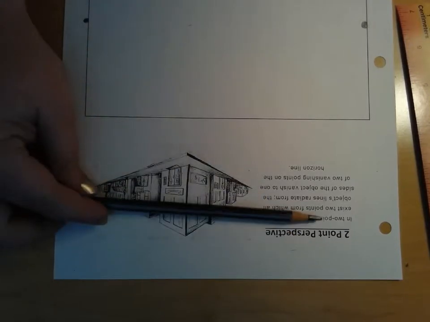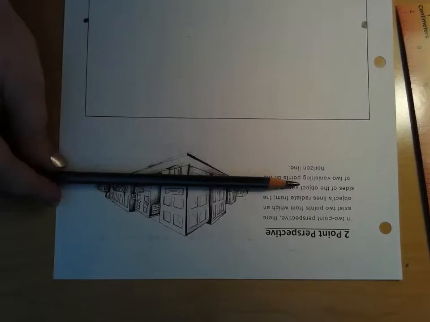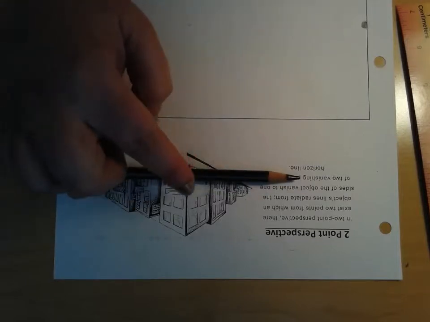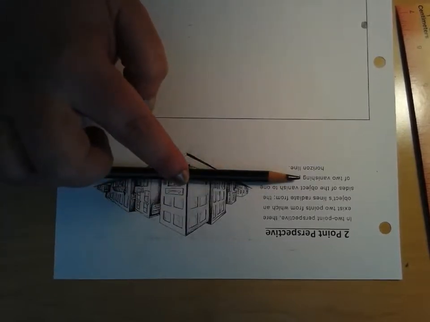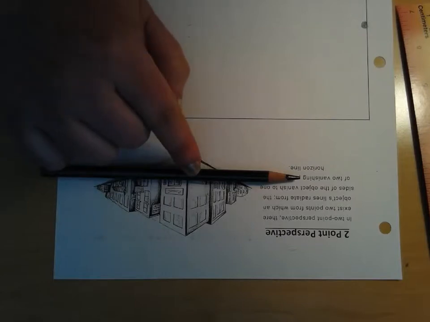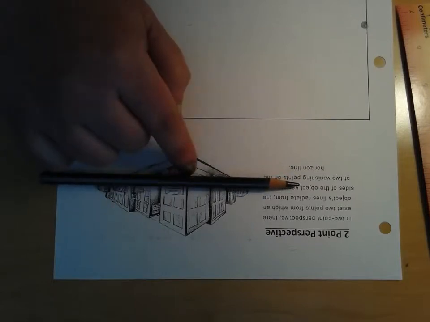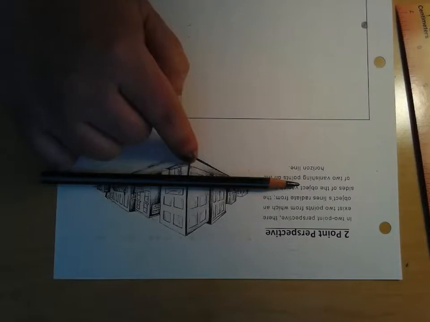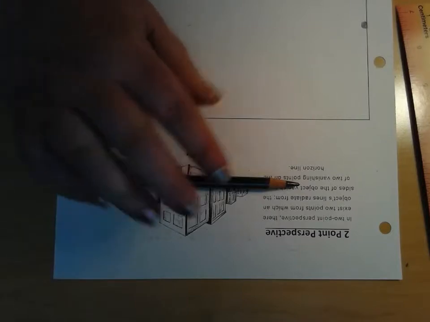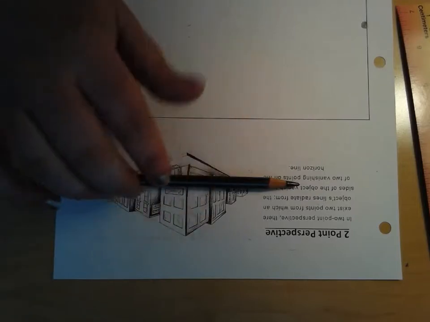You're going to notice if I put my pencil up here and connect those two dots, the building is taller than the vanishing points, and it also goes down below. So we want to make sure that this corner line that we draw goes below those two horizon lines so that we have a good perspective and we're filling our space.